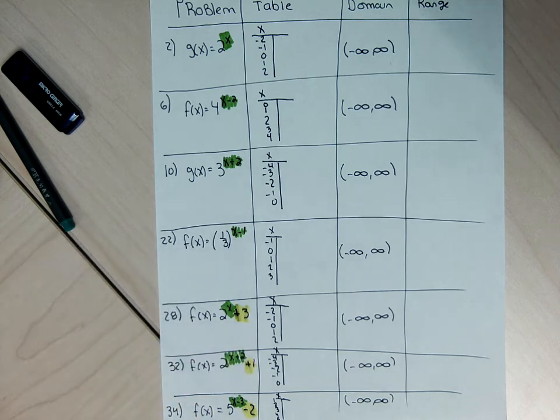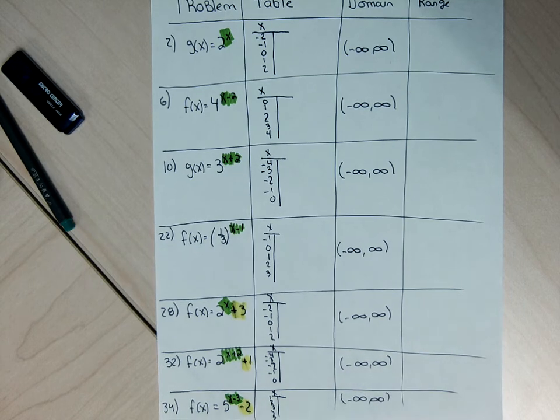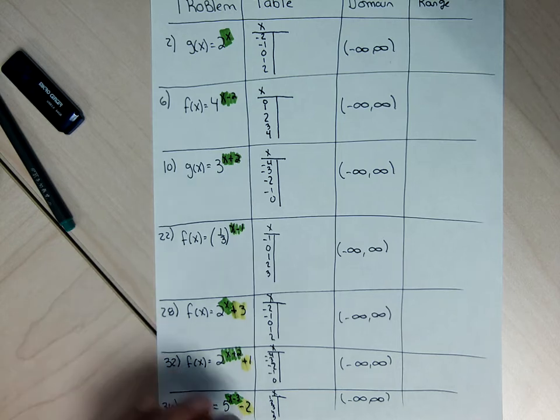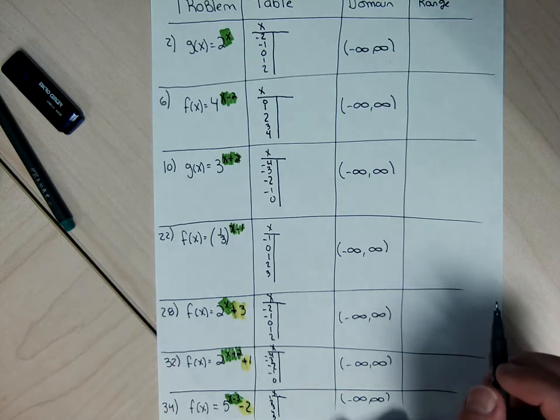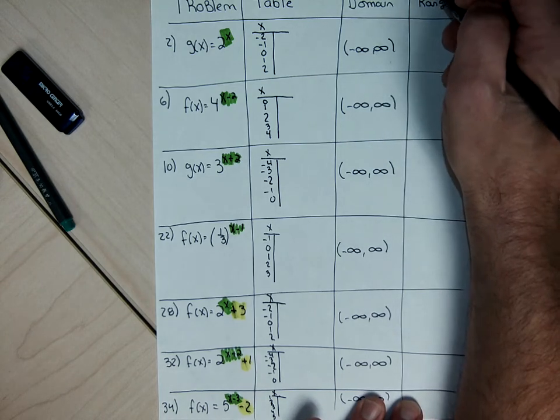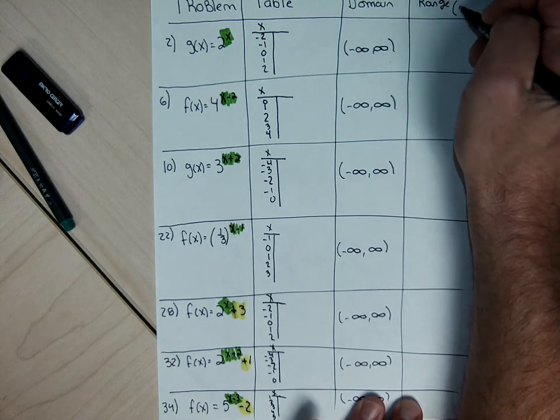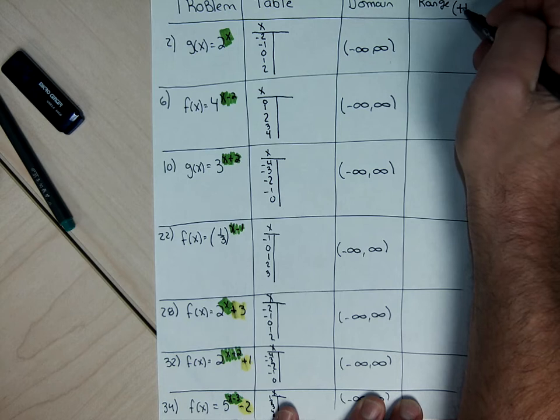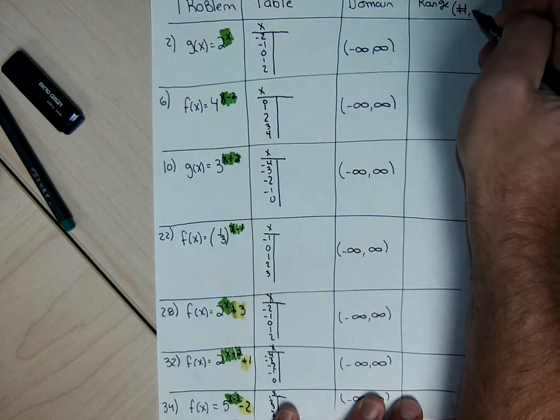And the bottom of the graph will be a part where the graph doesn't touch, where it stays microscopically above. The range for every graph that we do today is going to be some number, comma, infinity.